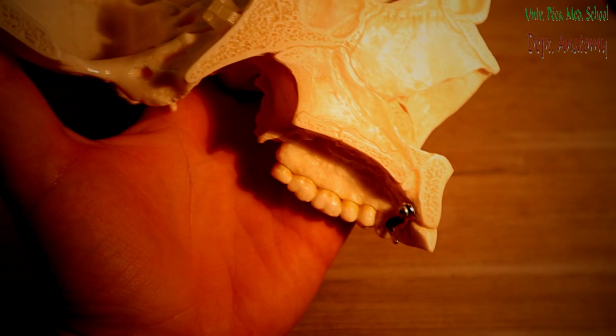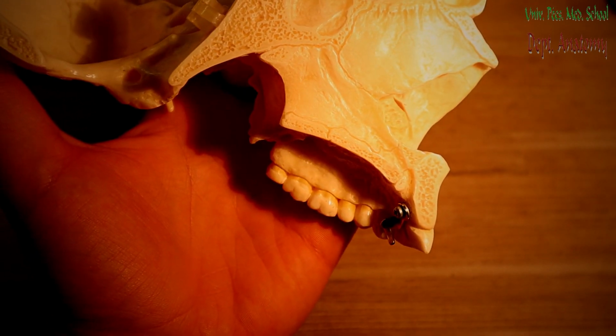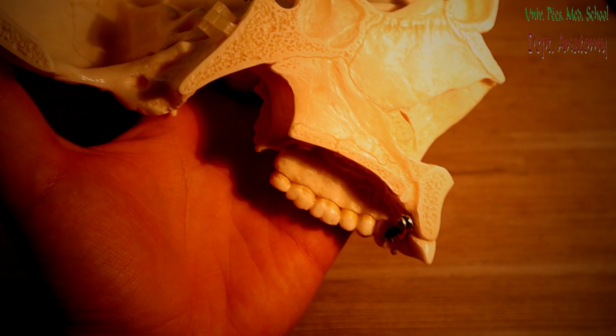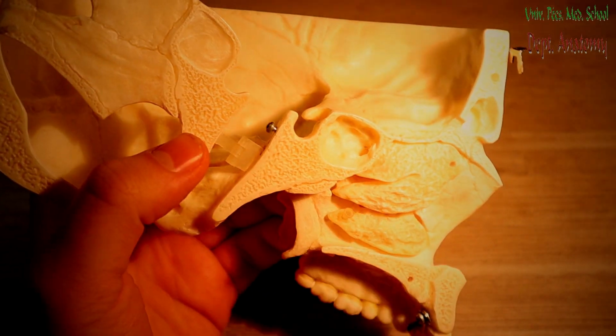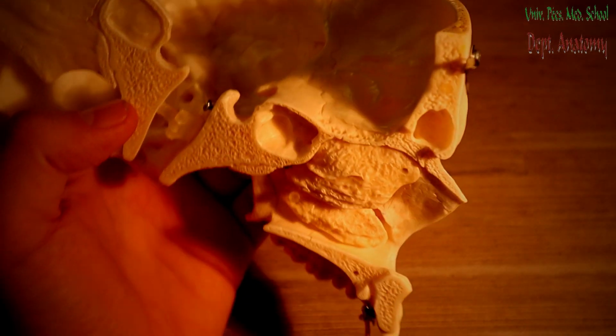So let's open it and then look through this and then see the other walls. Now we start with the roof. Sorry, that was too shiny and that bleached out, but now okay, we can see that better.